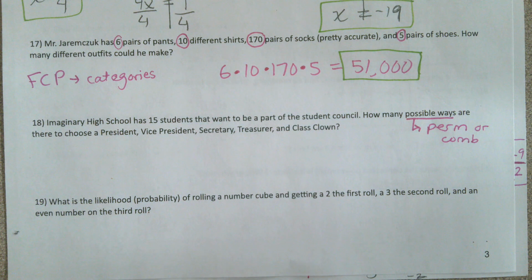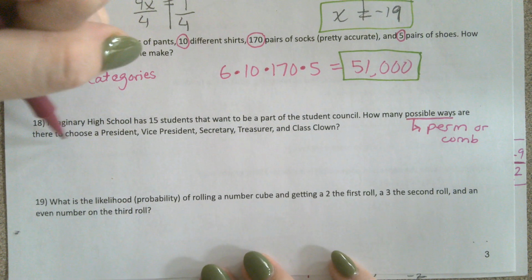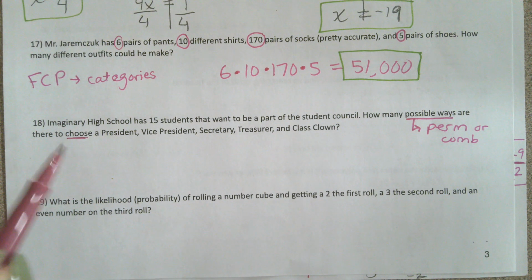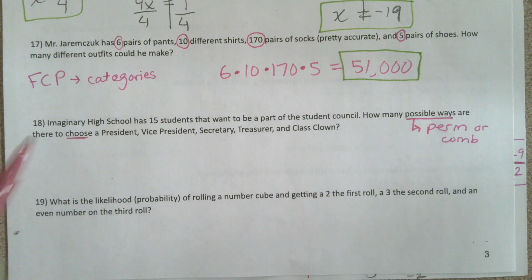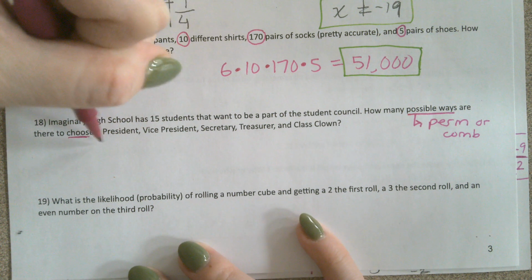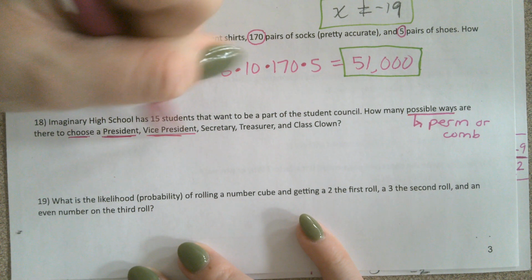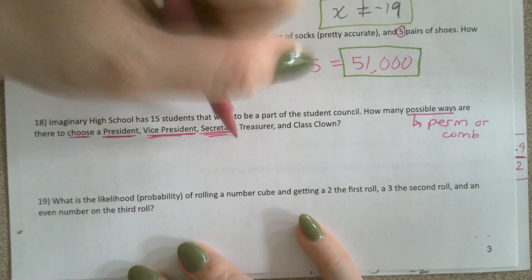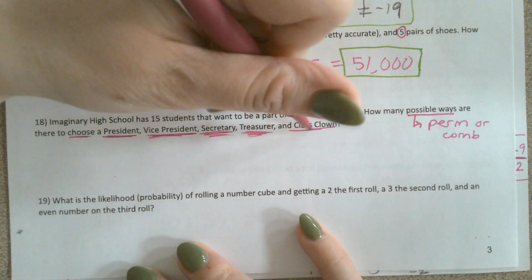Sorry, computation is something completely different. Permutation or combination. And also it says to choose. Now don't take that at face value. Choose, select, pick, that kind of thing. Now here is the big hint: president, vice president, secretary, treasurer, and class clown.